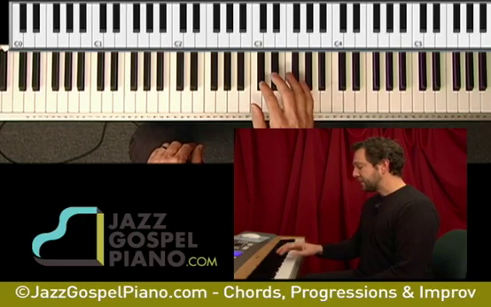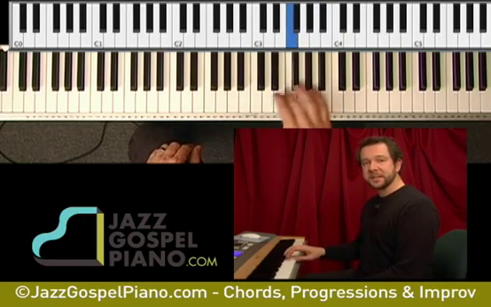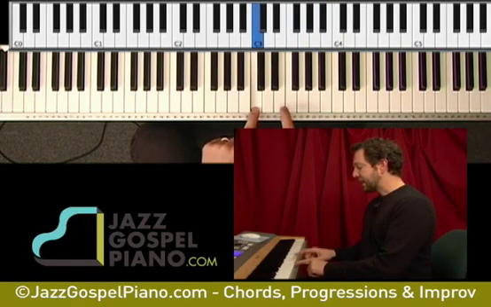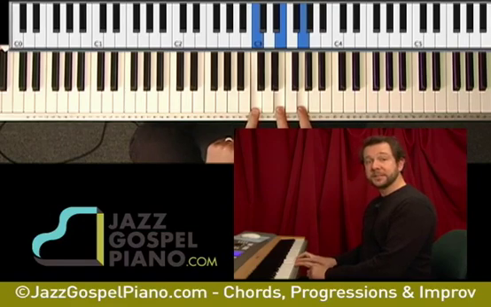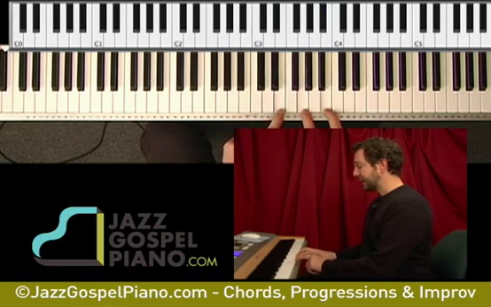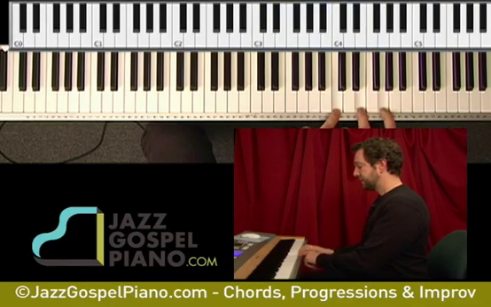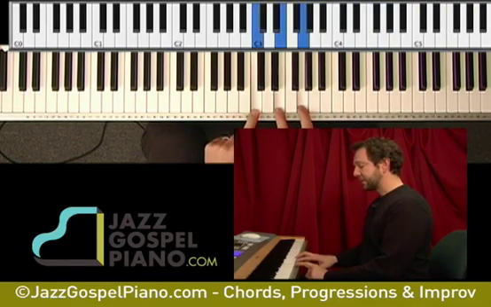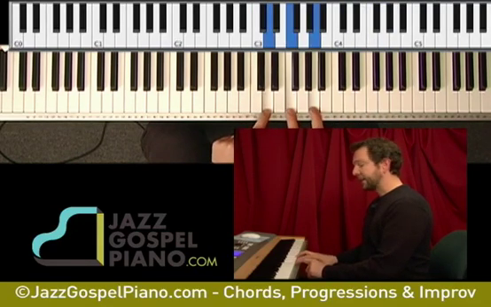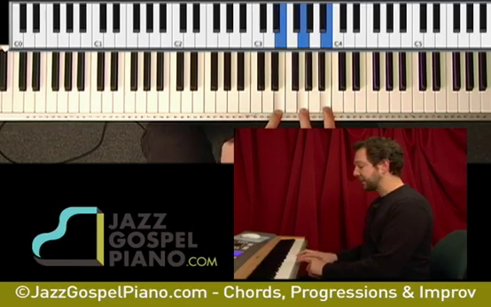Anyway, if I take my major scale, here I have my major scale in C, right? And if I build a triad on each note of the scale, this is what I get. So I'm building a triad on the note C. I'm building a triad on the note D. Building a triad on the note E.